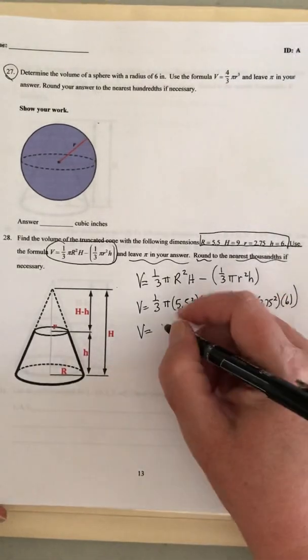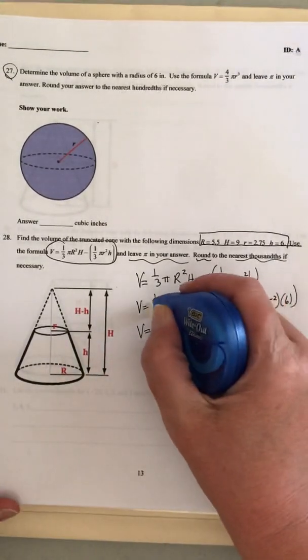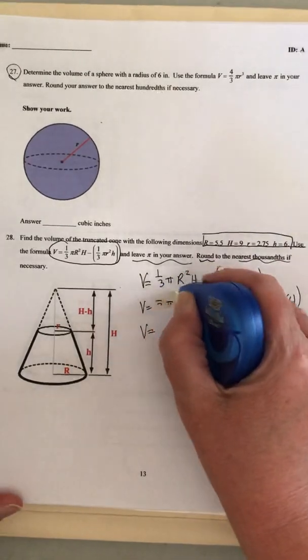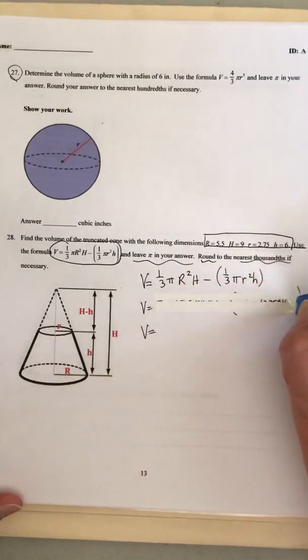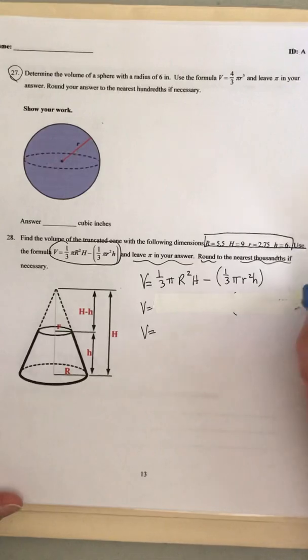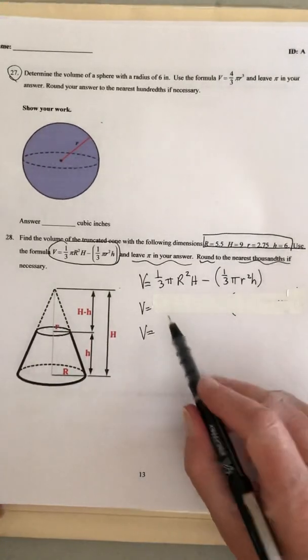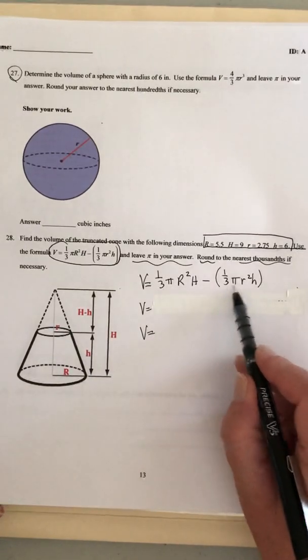Okay, so volume equals that 1/3 pi that's in both of them. I'm going to back this up, okay? Hopefully you were writing in pencil like you're supposed to. I just thought of an easier way. This is an easier way to do this question. Okay, erase what we wrote on that second line. This first one has a 1/3 pi, and so does the second one.